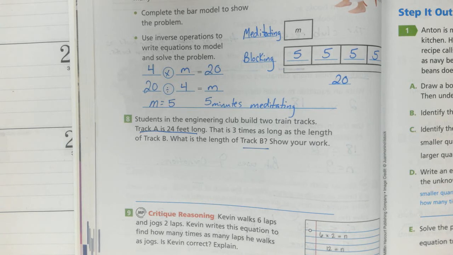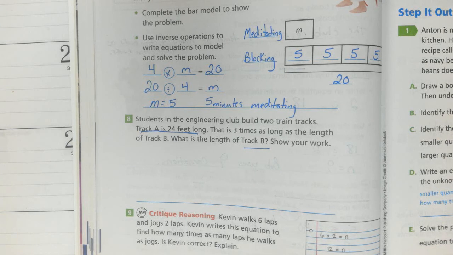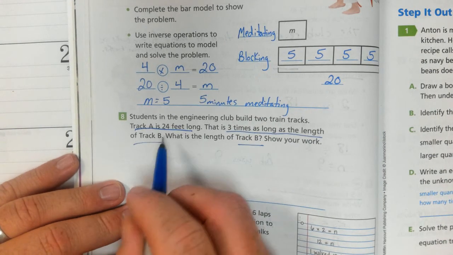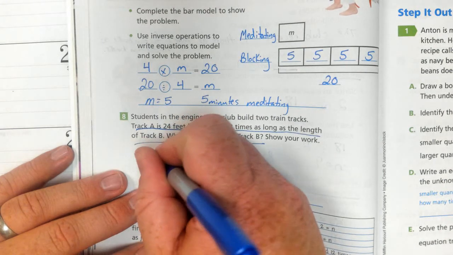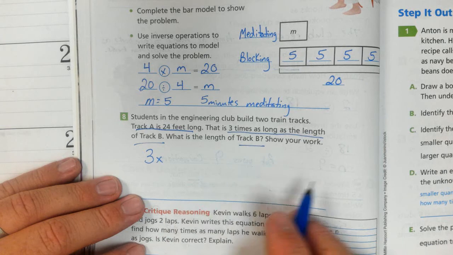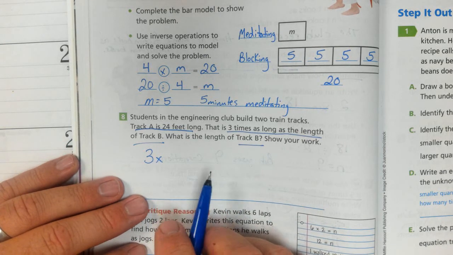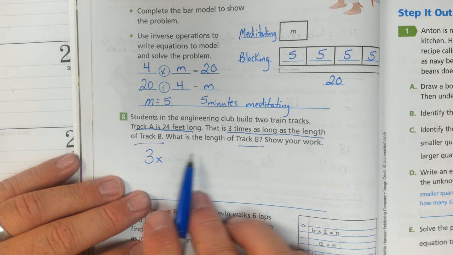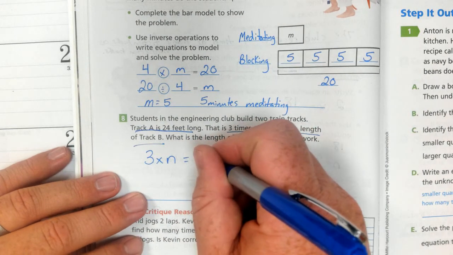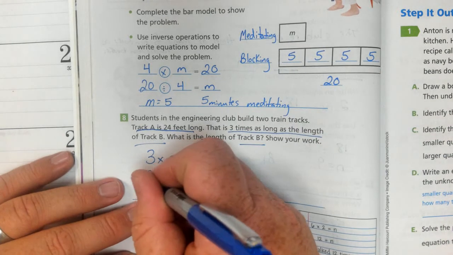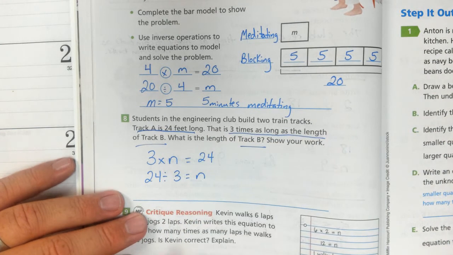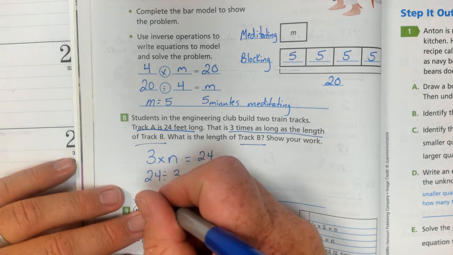Let's try an equation since we just did a bar model up there. It says track A is 3 times as long as the length of track B. So 3 times something will give me 24, and 24 divided by 3 will give me my unknown value. 24 divided by 3 is 8.